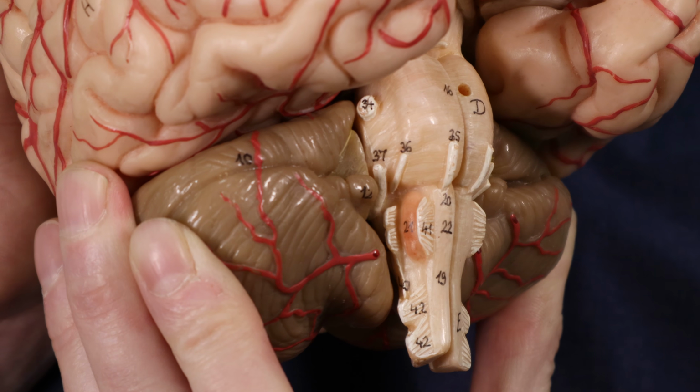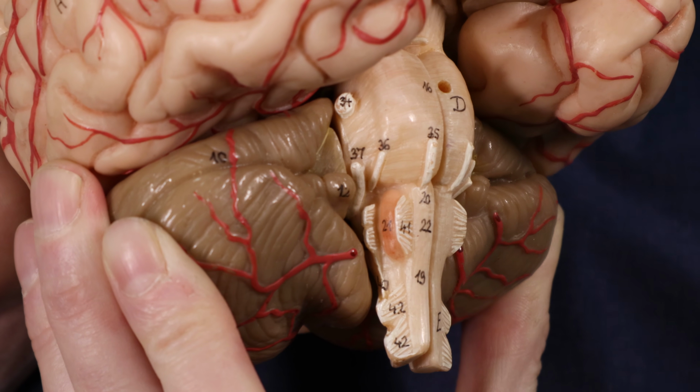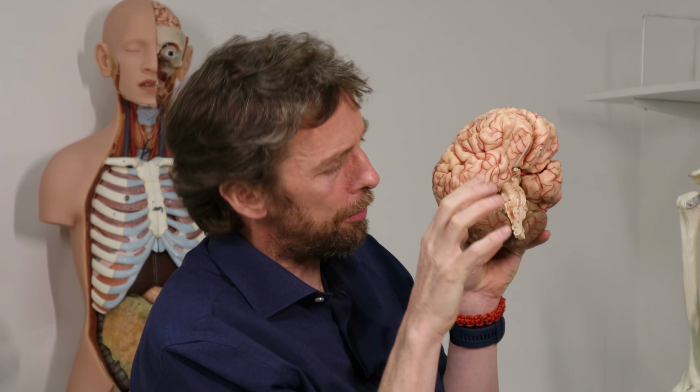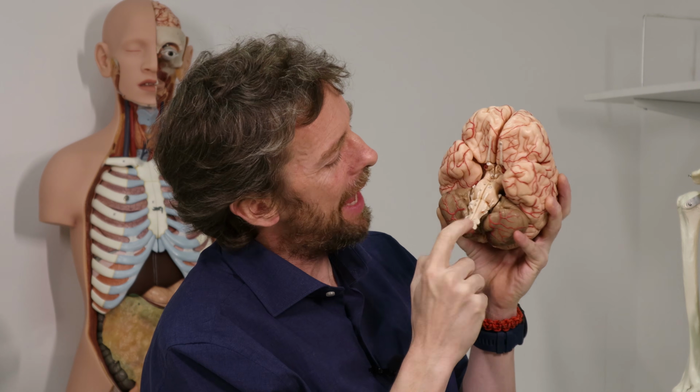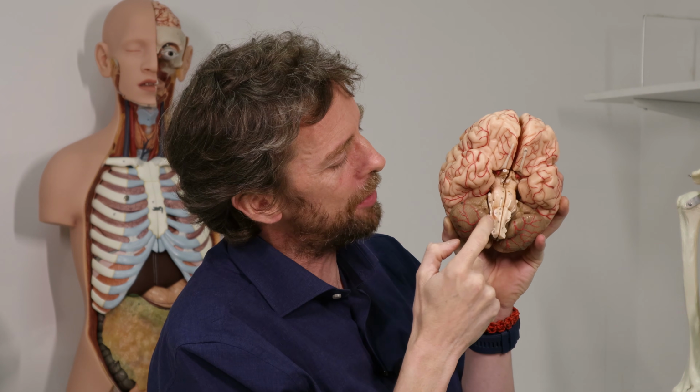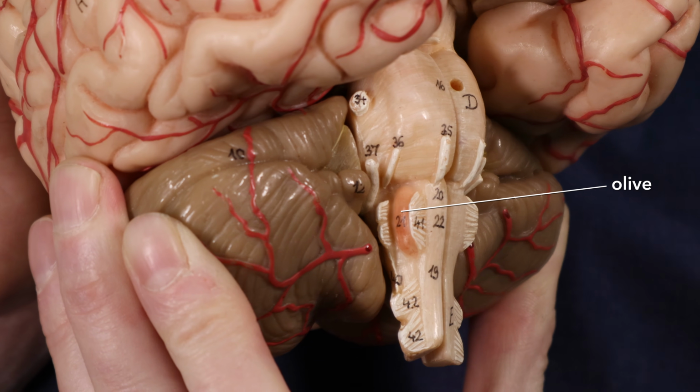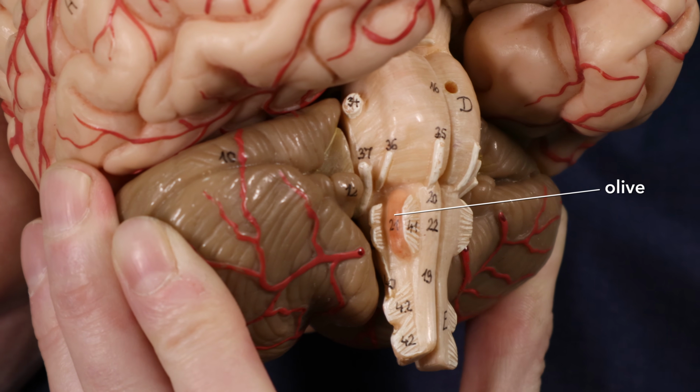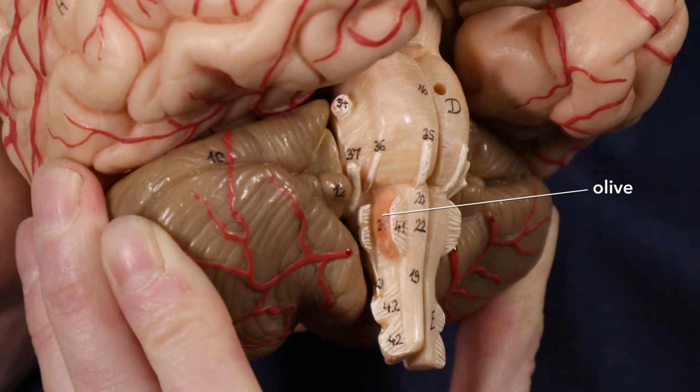Now, if we just look laterally to the pyramids, we see this little blob. This is the olive. There's an olive on either side, and you can see that we've got a bunch of cranial nerves posterior to it and anterior to it. So this is the olive. Inside the olive we have some olivary nuclei. There are inferior and superior olivary nuclei. And again, they're associated with movement stuff and auditory stuff.